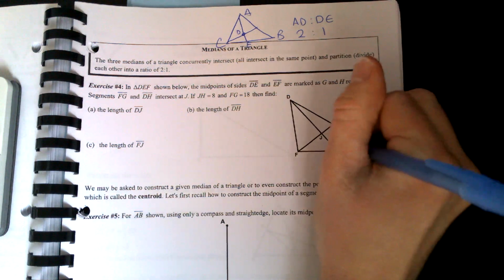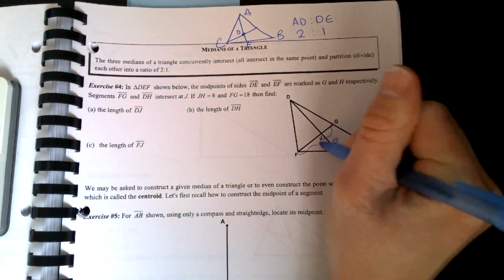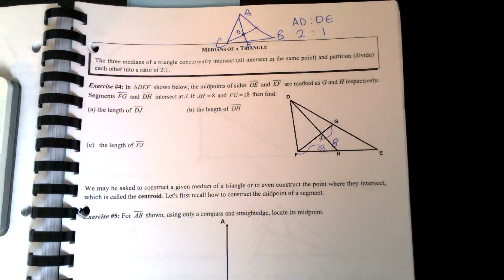All right, so let's look at exercise 4, and we'll take a look at an example showing this with numbers in action. Okay. So in triangle DEF shown below, the midpoints of sides DE and EF are marked G and H respectively. The segments FG and DH intersect at J. So if JH is equal to 8, FG, this whole thing, is equal to 18, then we want to find some lengths. All right. So let's first start with the length of DJ.